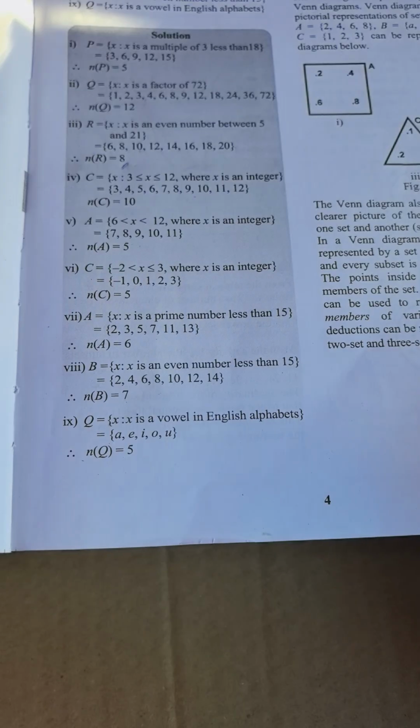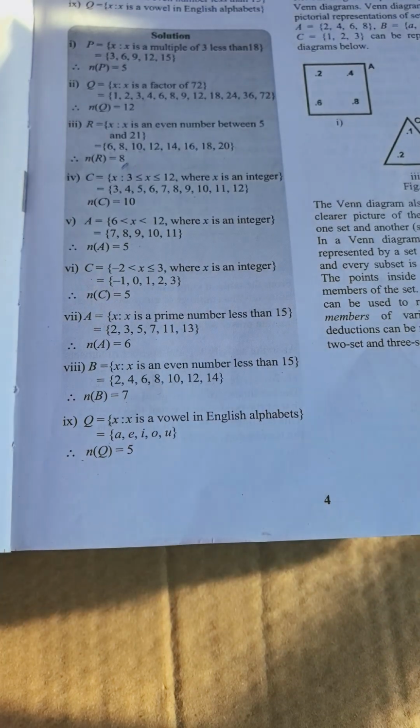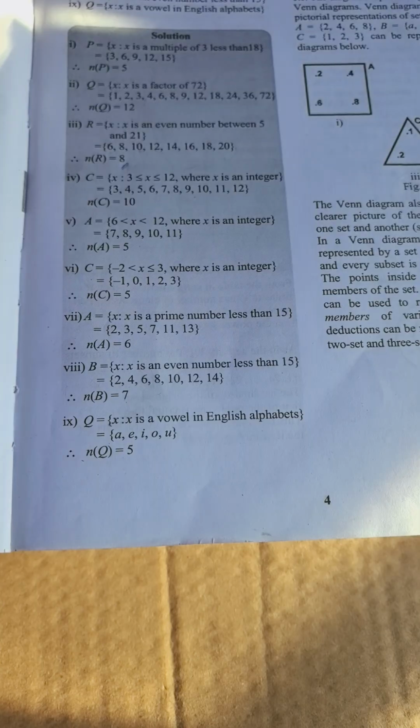X is such that 3 is less than or equal to x, less than or equal to 12, where x is an integer. So make sure you take note of that condition. I told you in the previous parts that whenever you see less than or equal to, most often than not, the extremes are part of the set. You get a point, right? And you can also split this by conditions into individual conditions. We have looked at that already.